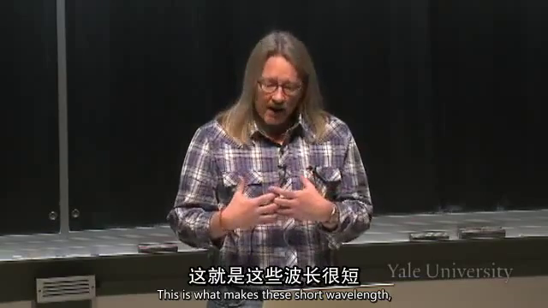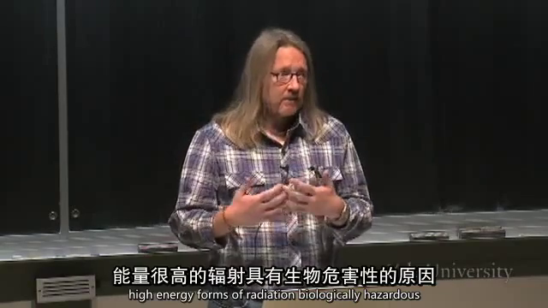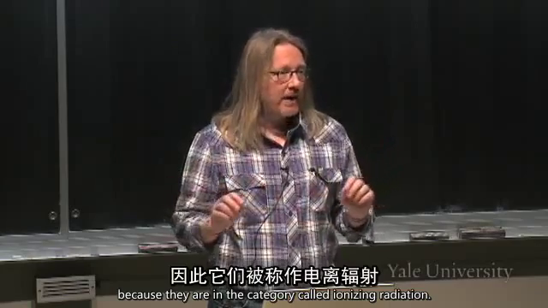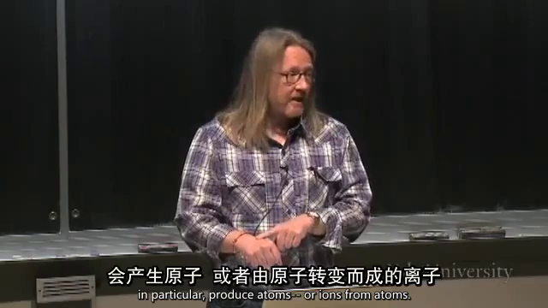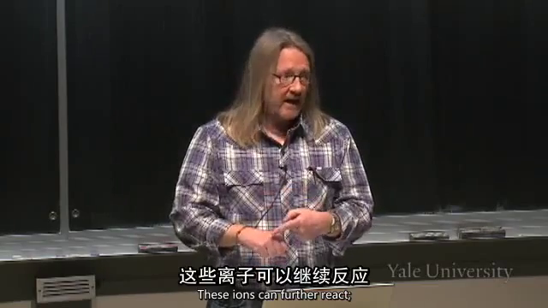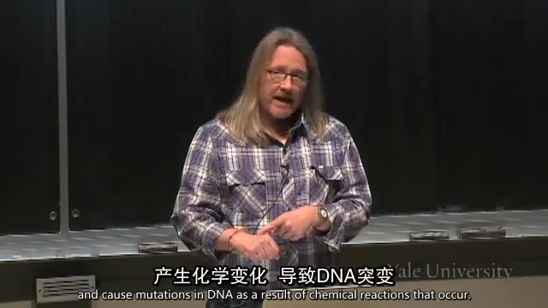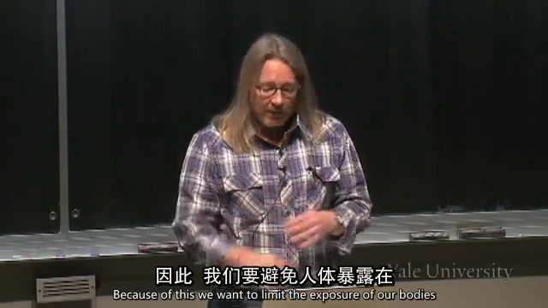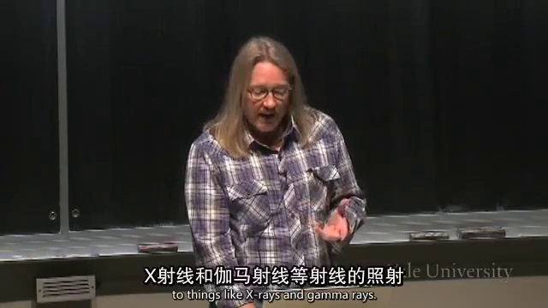And this is what makes these short wavelength, high energy forms of radiation biologically hazardous, because they are in the category called ionizing radiation. When they hit your body, they can produce changes, in particular produce ions from atoms. These ions can further react. Sometimes they even react with DNA inside cells and can cause mutations in DNA as a result of chemical reactions that occur. And because of this, we want to limit the exposure of our bodies to things like X-rays and gamma rays.